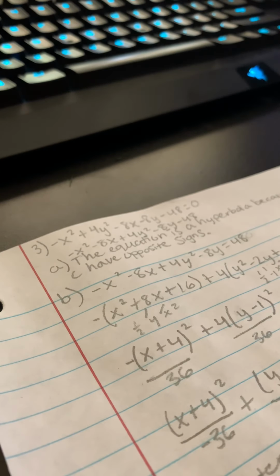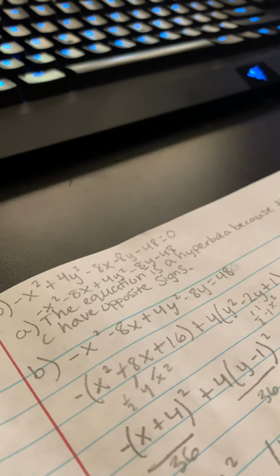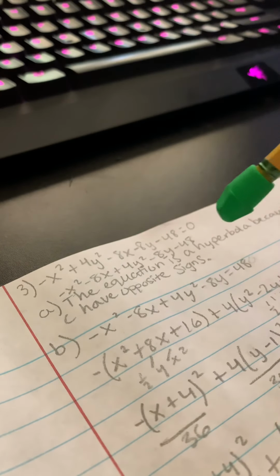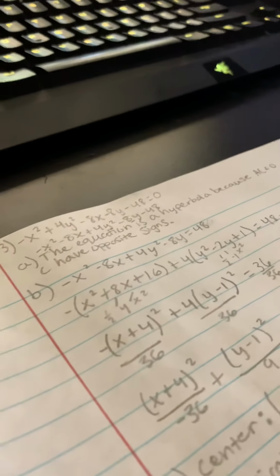Okay, so I'm going to be doing number 3 from the Conic major assignment. First up on A, it wants us to classify the equation as an ellipse, parabola, or a hyperbola. In this case, it's going to be a hyperbola because A and C have opposite signs. So once you multiply those together, it is less than 0. And then on to B.